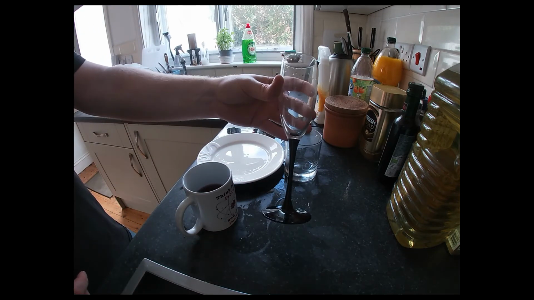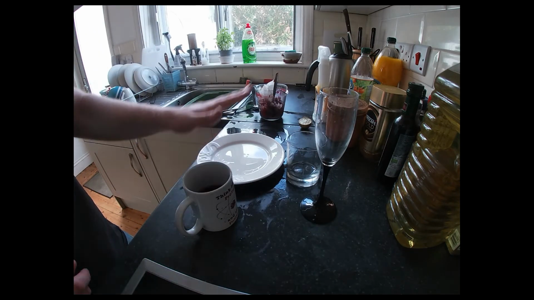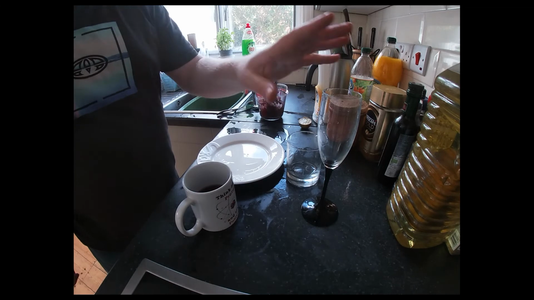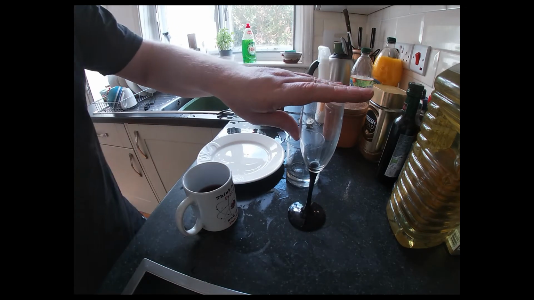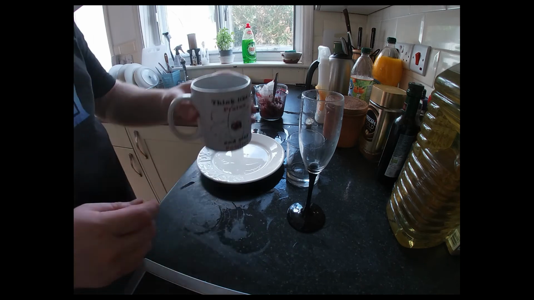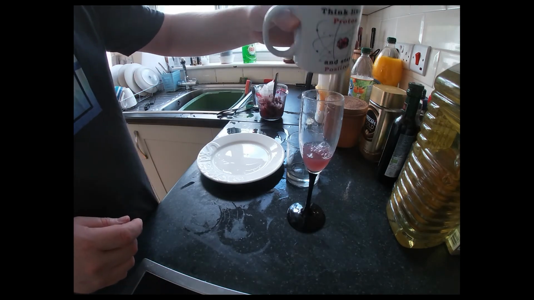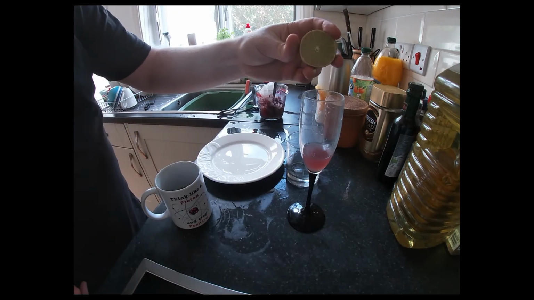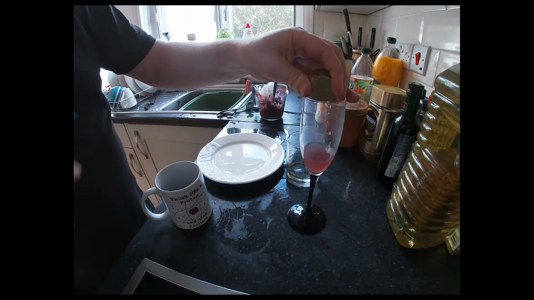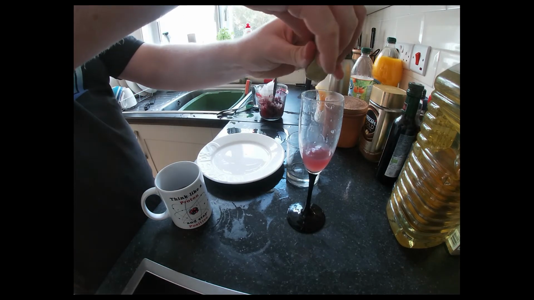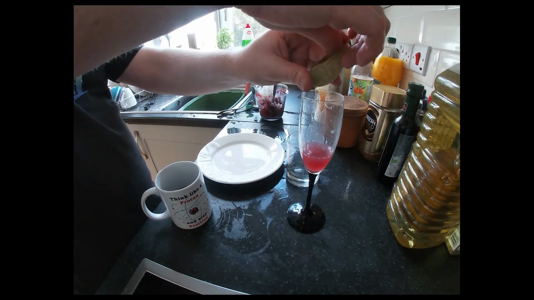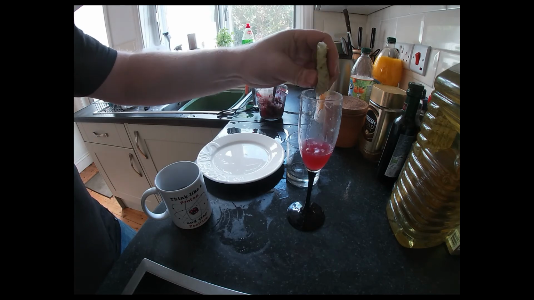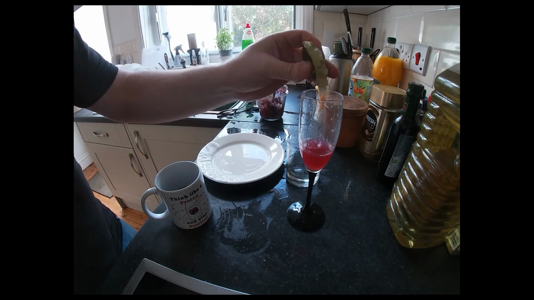Now I've got a wine glass, just a normal glass, and the plate. You can use any of these things to do your testing. I'm going to use the glass first to hopefully show you a colour change. So I'm going to put a little bit into the glass, not too much, and it's that murky kind of reddy colour. Then I'm going to put in my lime juice, and it should change into a much more vibrant pink, telling me it's gone to an acid or an alkali.